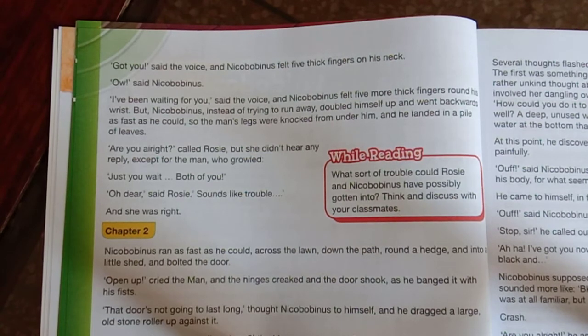And then Nicobobinus sees some apples growing on a tree on the other side of the wall, and he tries to grab those apples, and he falls down. And this is where the other man comes, and he tries to take hold of Nicobobinus, but somehow he outwits him and runs away. And Rosie realizes that they are both in trouble.